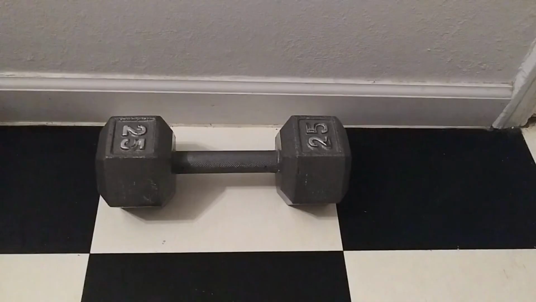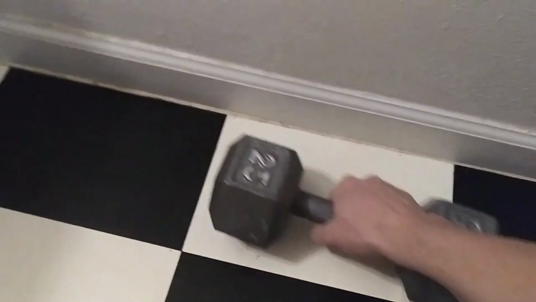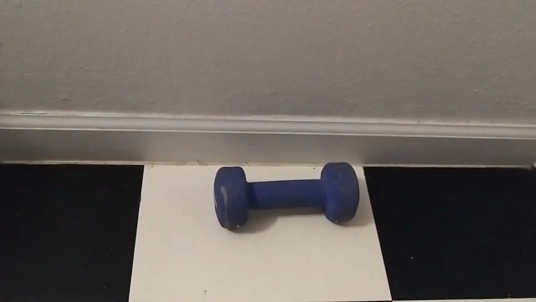Now, pay attention to this 25-pound weight I have on the floor. Newton's third law states the floor is exerting 25 pounds of force upward onto this weight. Now I'm going to replace that weight with a 5-pound weight. If 25 pounds of upward force were being applied to that 5-pound weight, it should be rising upward.